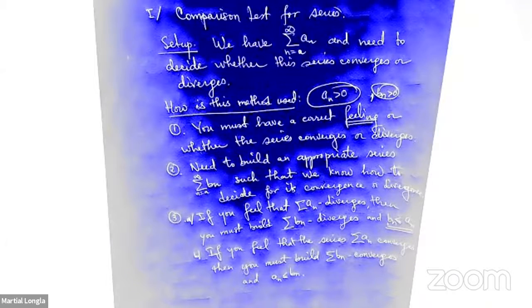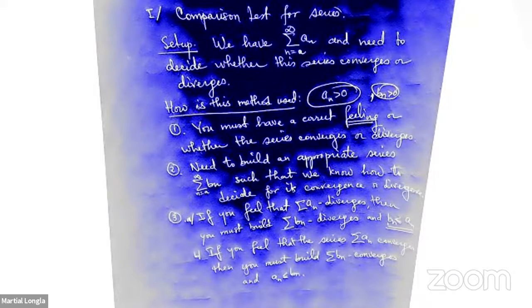Does this make sense? So it's a two-way thing, right? Any questions about this? This is the philosophy behind the method, before you go to apply it on a concrete problem.